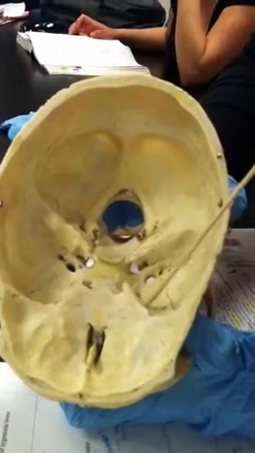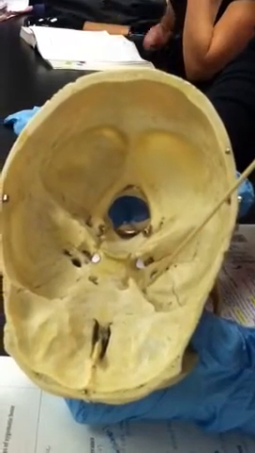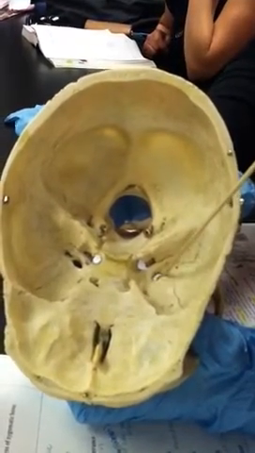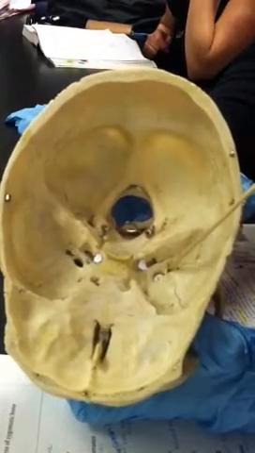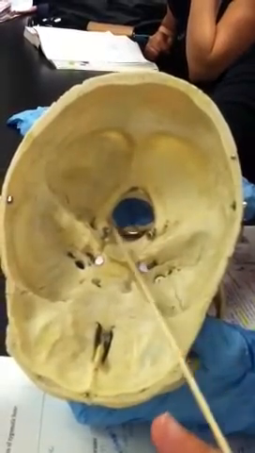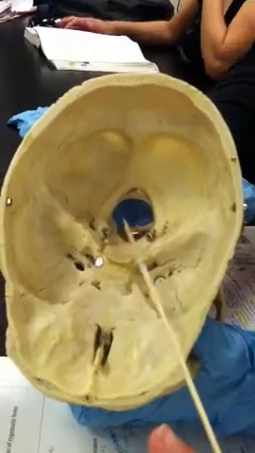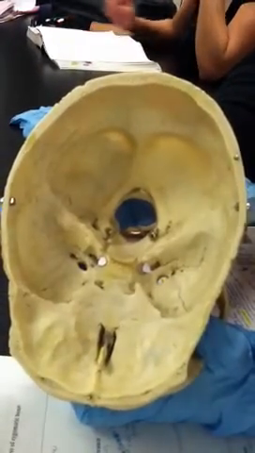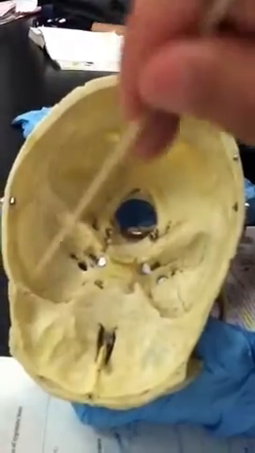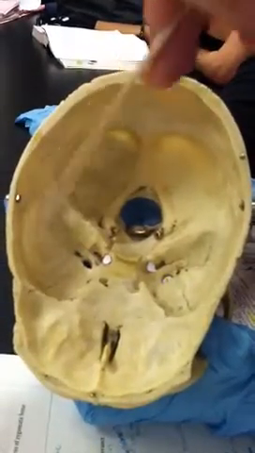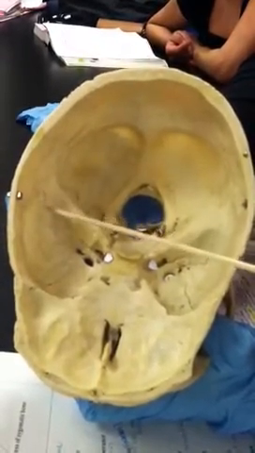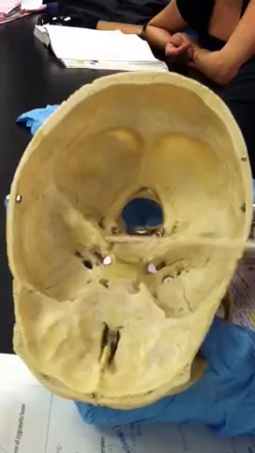And then you have your rotundum, your ovale, and your spinosum. This portion is called your sella turcica. These are considered your greater wings, and the bottom is considered your lesser wings.